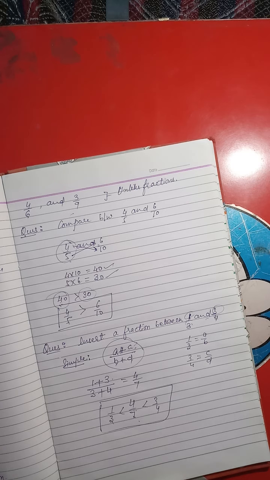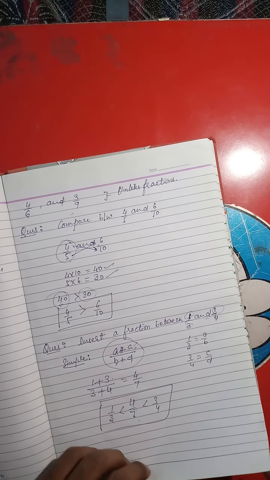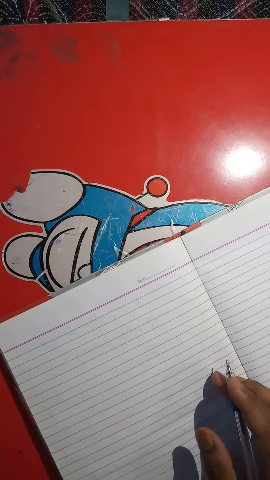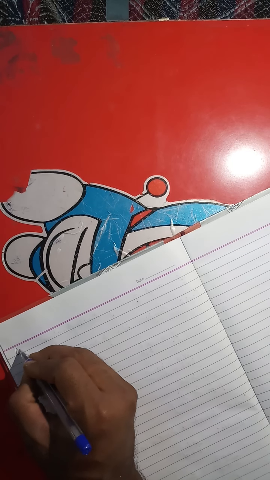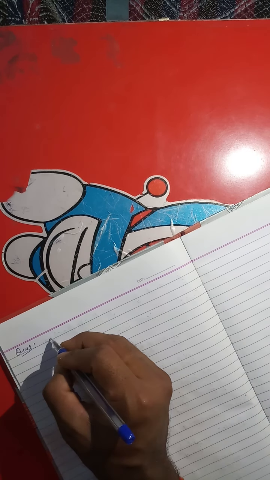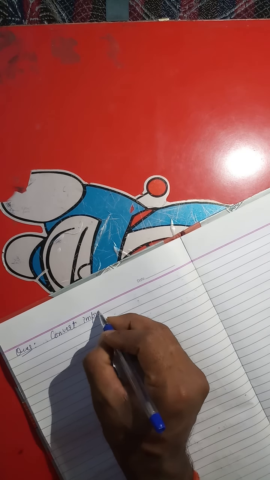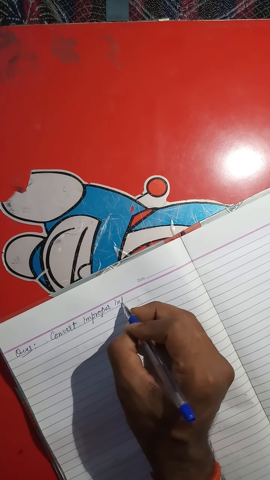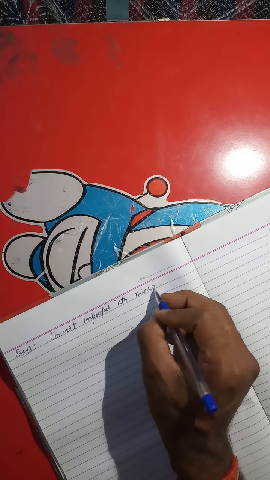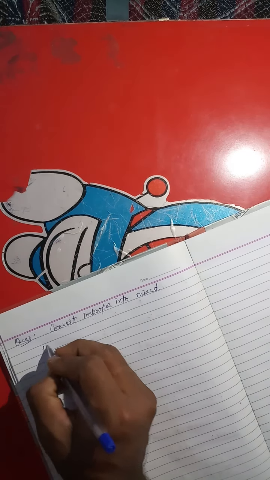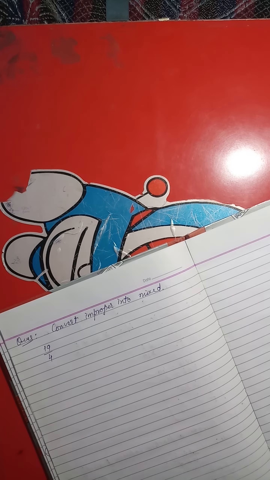Now how will you convert an improper fraction into a mixed fraction? The example is convert improper into mixed fraction.